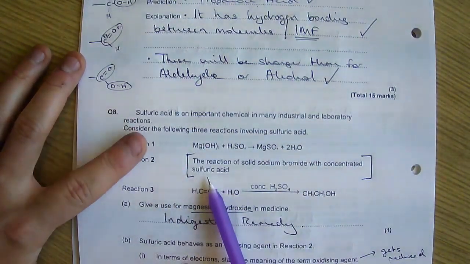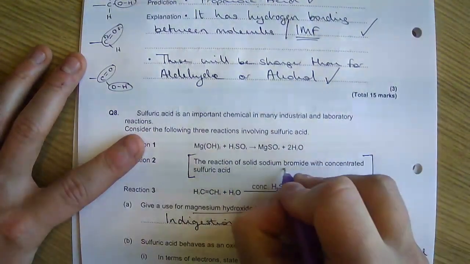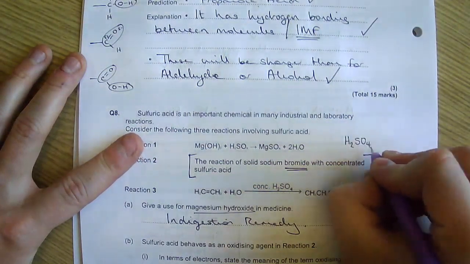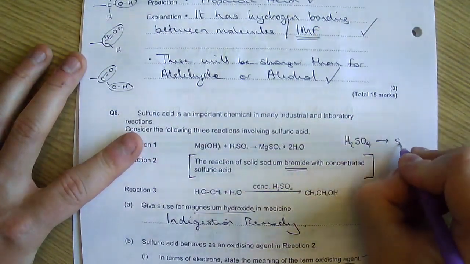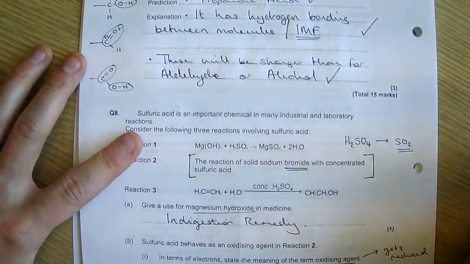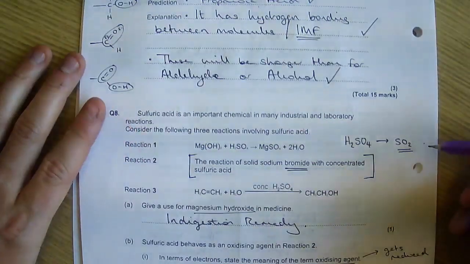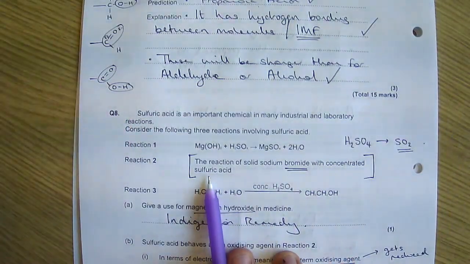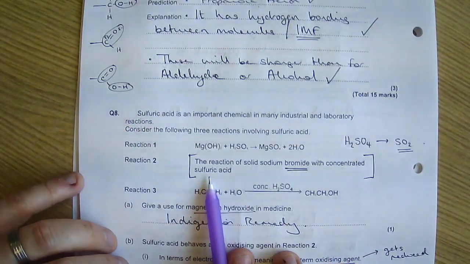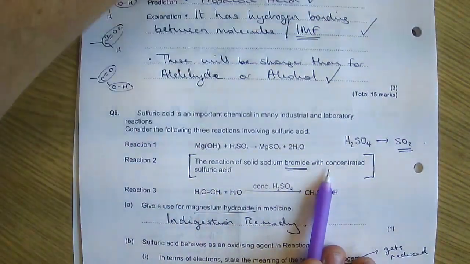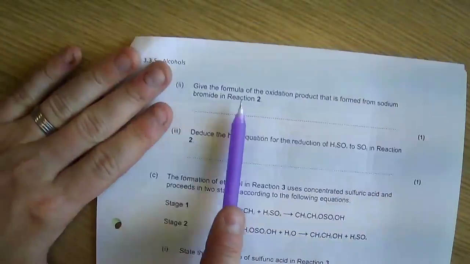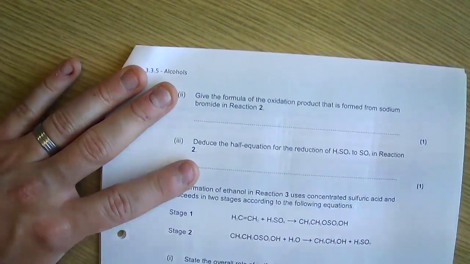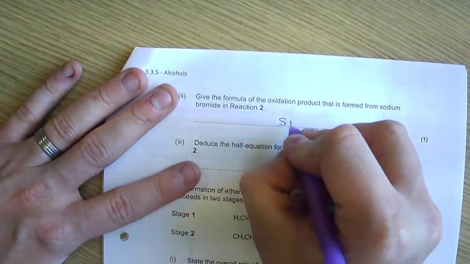And you just need to know that the bromide ions of sodium bromide can reduce sulfuric acid down to sulfur dioxide. That is pure fact recollection. You need to recognize as soon as we're adding a halide to sulfuric acid, we're dealing with a very specific set of redox examples that you just need to learn. Okay, so give the formula of the oxidation product formed from sodium bromide in reaction 2. So that's going to be SO2.